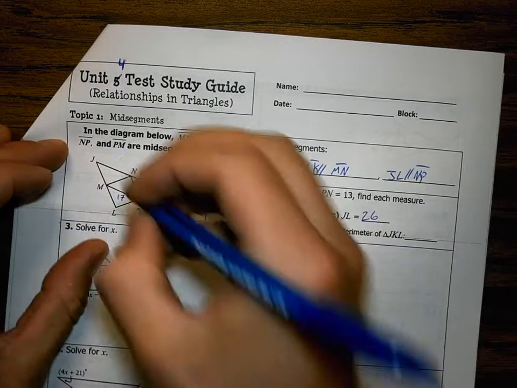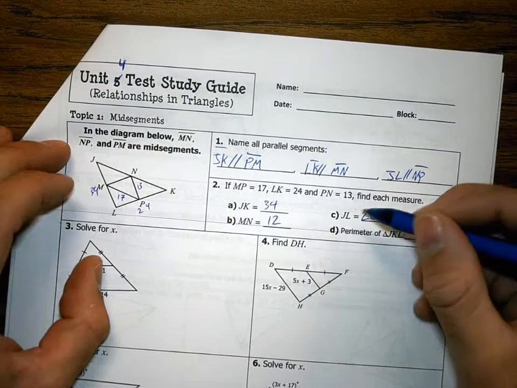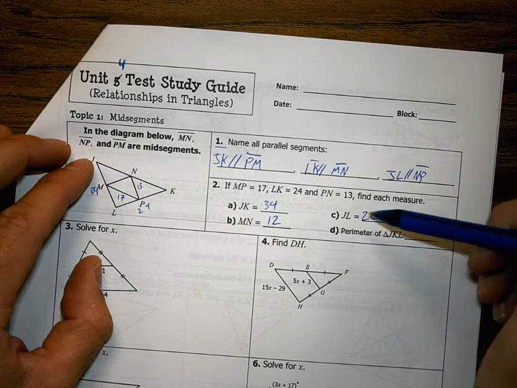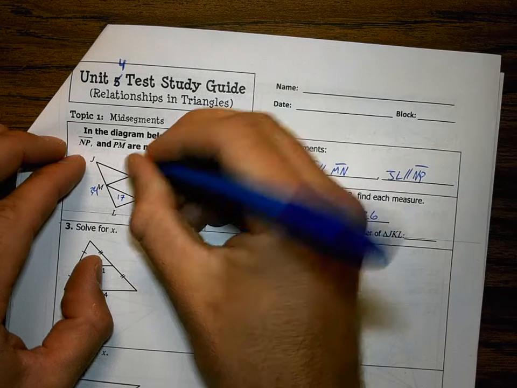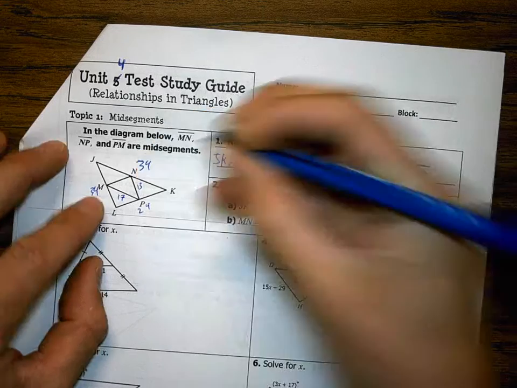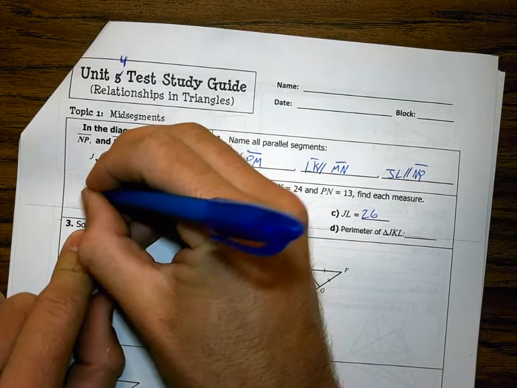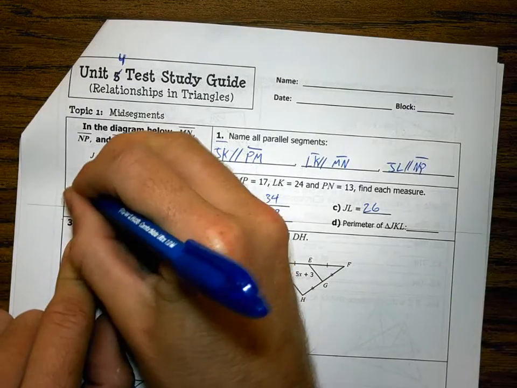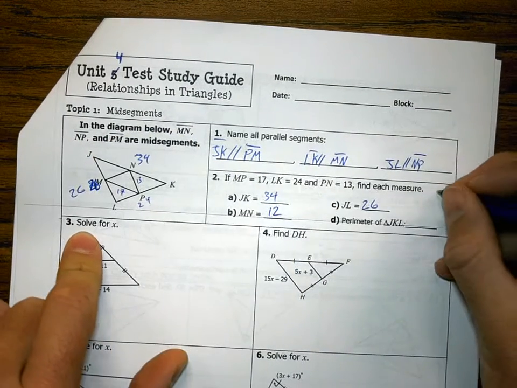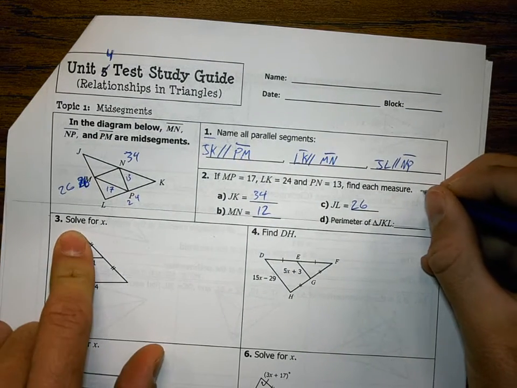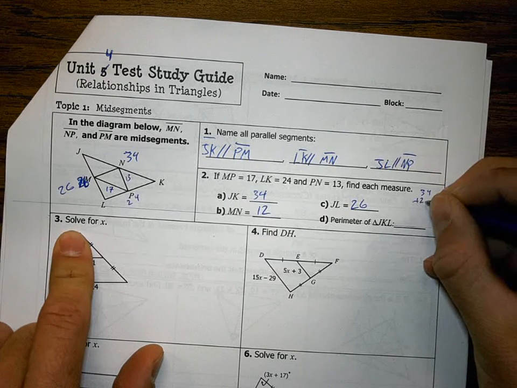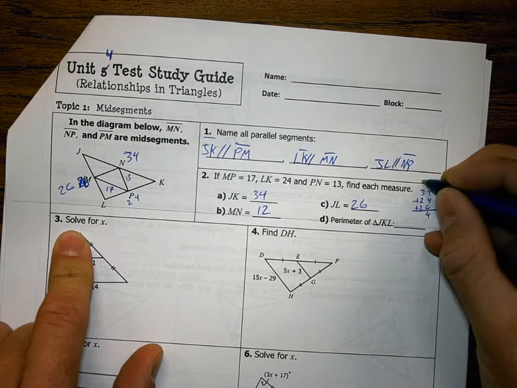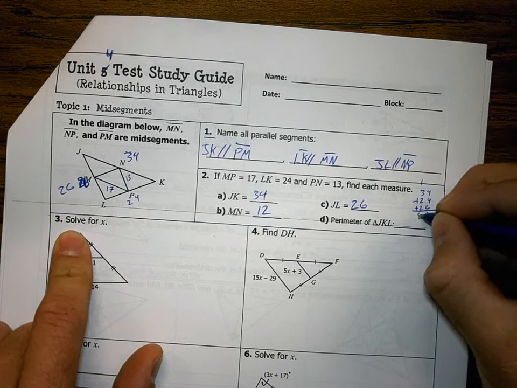So JL is 34. JK is 34. I got that wrong. JL is 26. So I'm going to add all three together. 34 plus 24 plus 26 is 84.